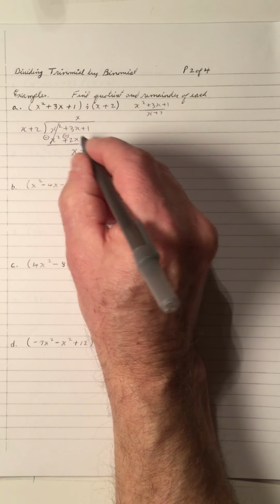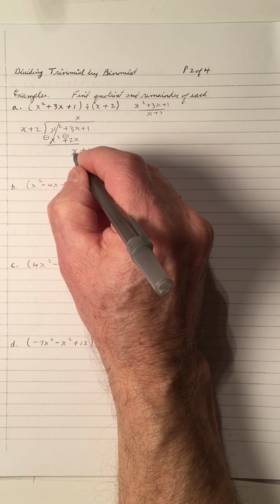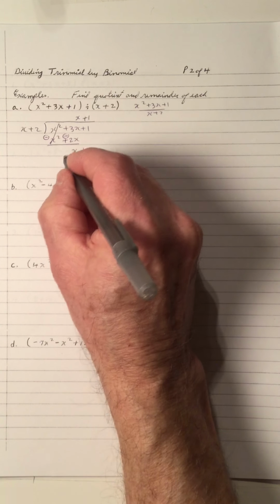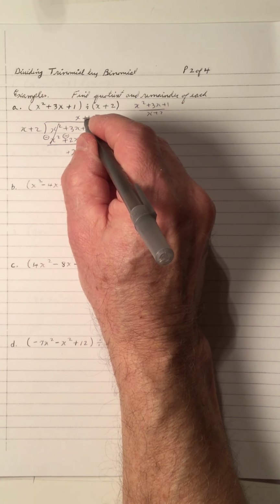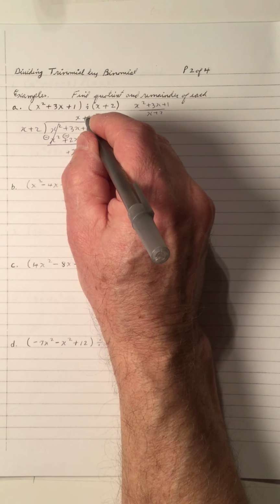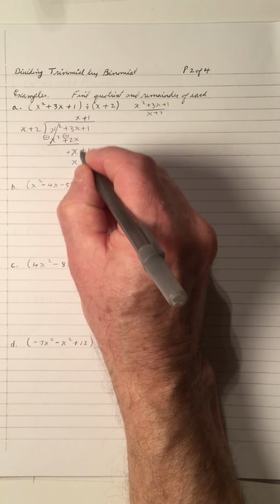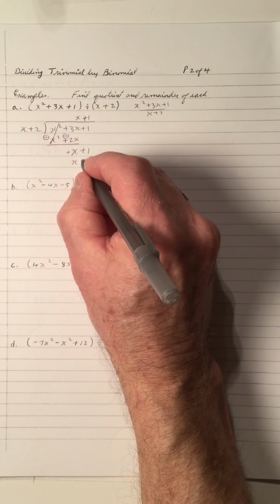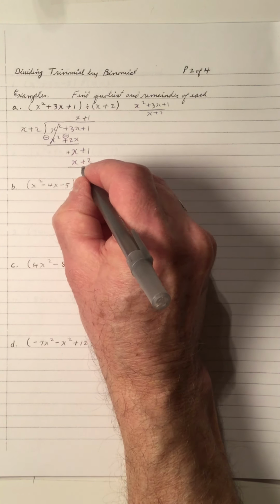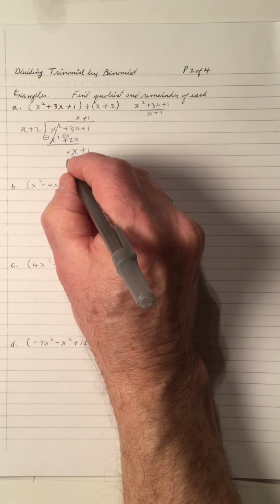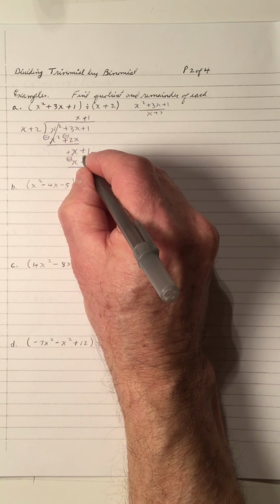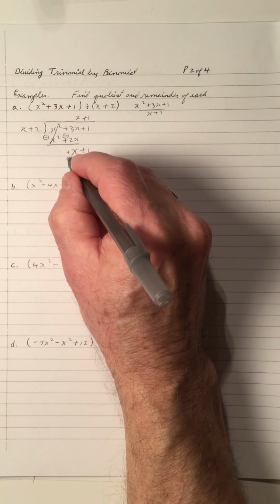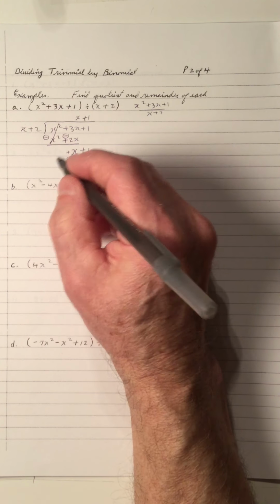Then we bring down the 1. So x into x goes once, so plus 1, that's a plus there. So 1 times x is x, and 1 times 2 is 2. Draw a line, and we're going to subtract. That's a plus, so we change it to a minus. And that's a plus, so we change it to a minus. Remember, by changing these, we're doing the opposite automatically.